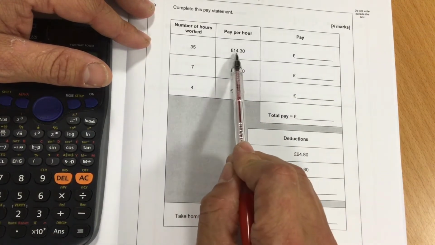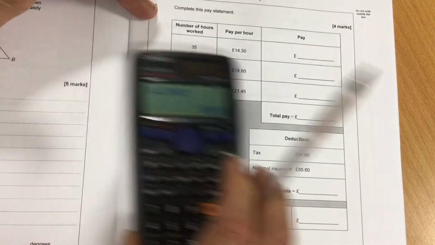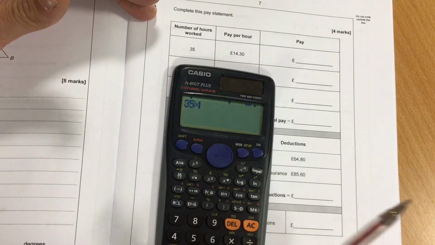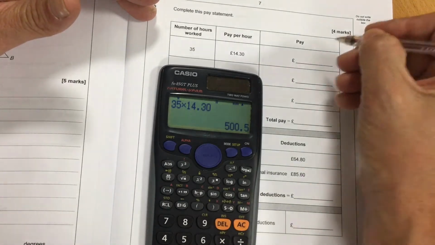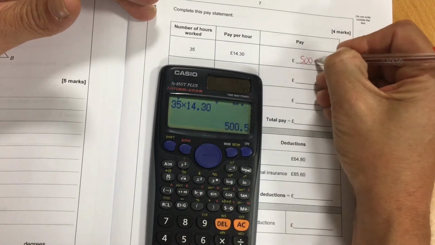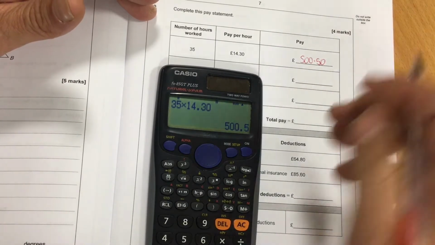So we need to work out, if they earn £14.30 in 1 hour, how much would they earn in 35 hours? So we do 35 times £14.30, and that gives us, hit SD to turn into a decimal, 500.5. Remember, we're talking about pounds, so that's £500 and 50p.